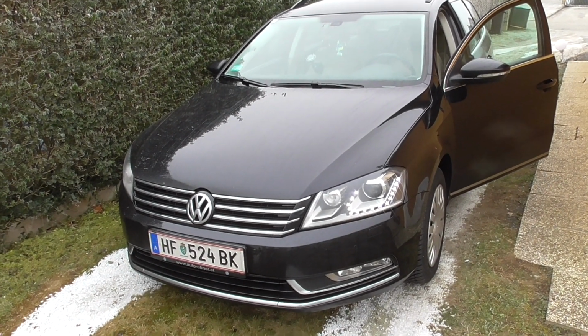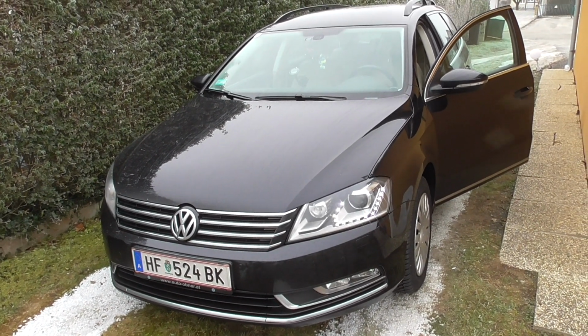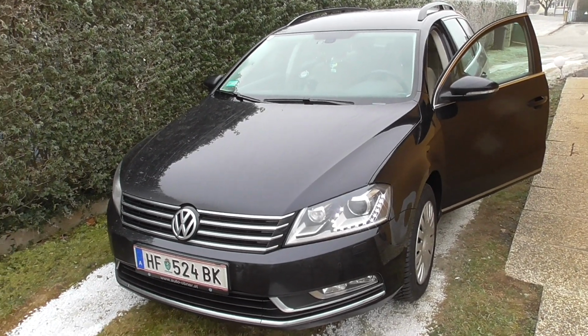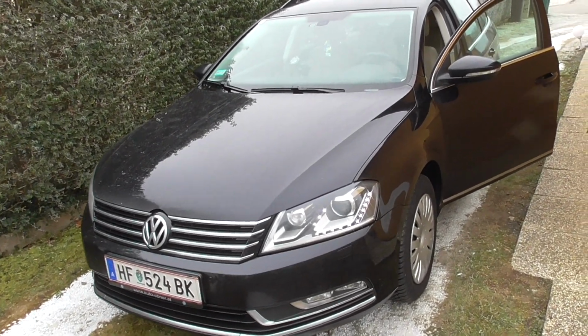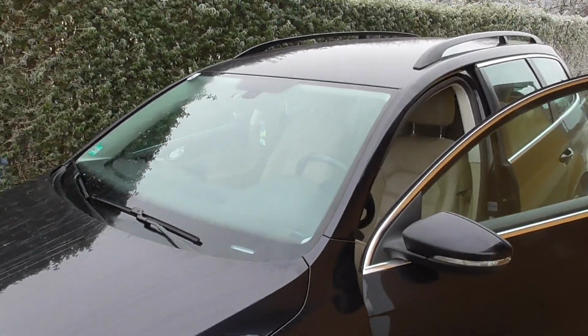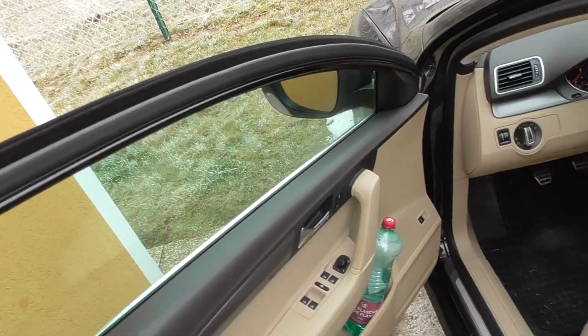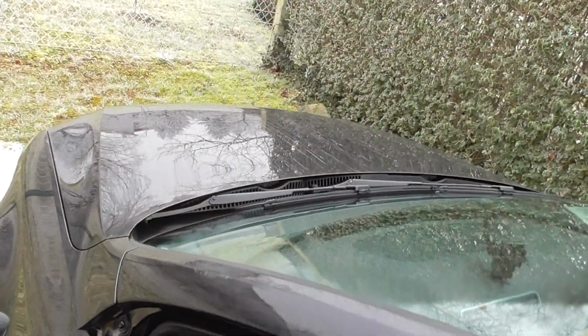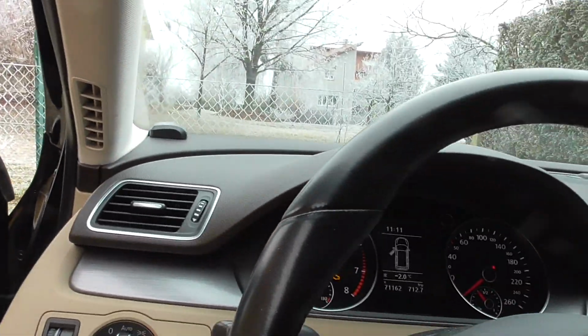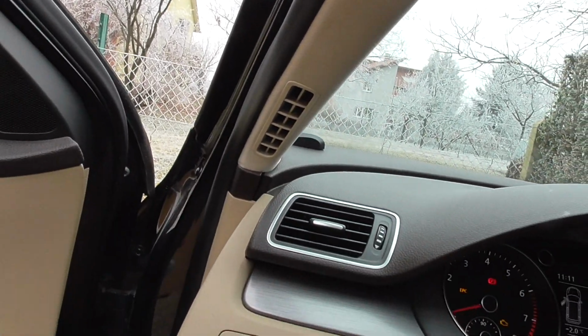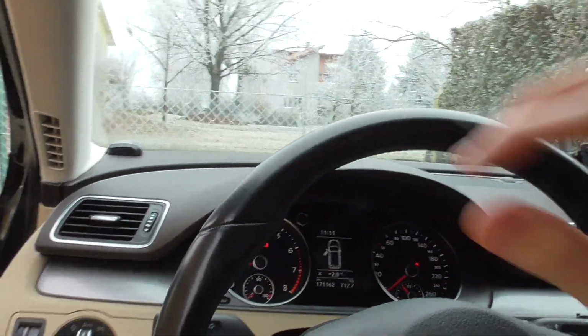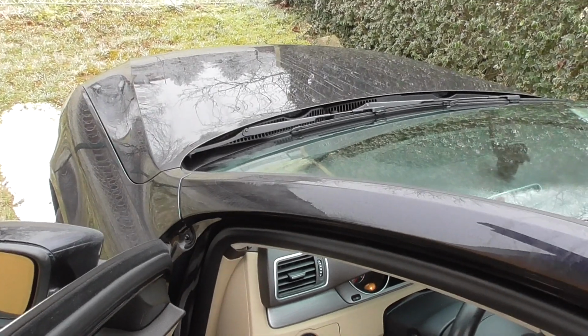So this is my 2011 Passat 1.4 TSI, and it has just cracked the 170,000 kilometers. And let's listen to the cold start. Let's see how it goes. Oh, sounds okay. Well, why am I always so scared of the cold start?